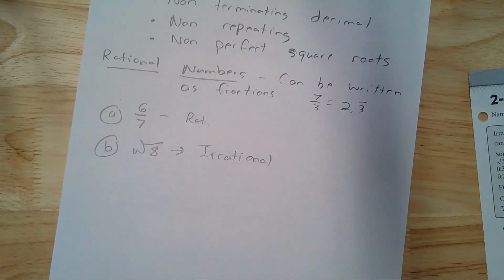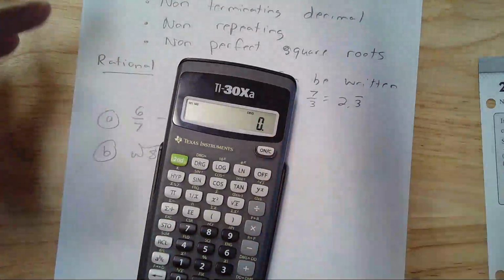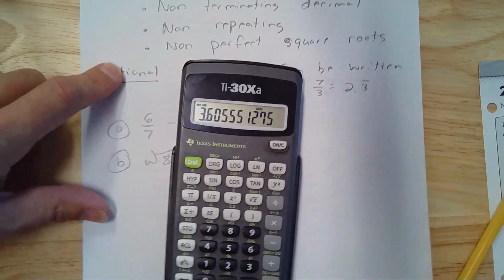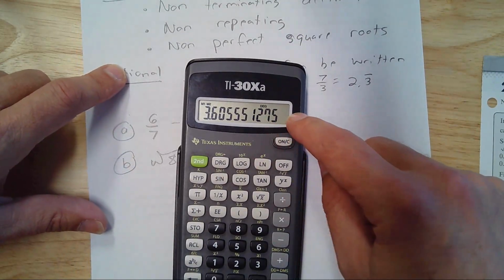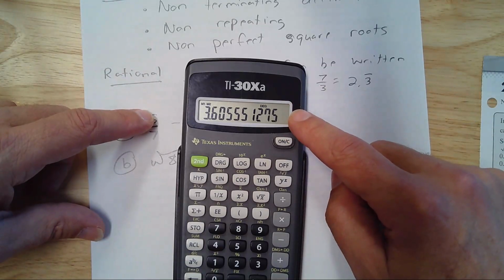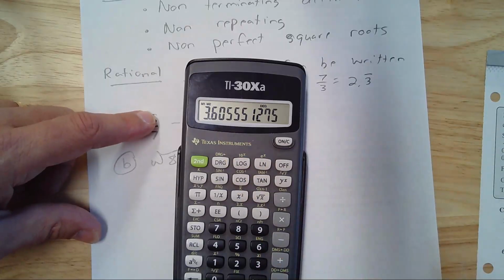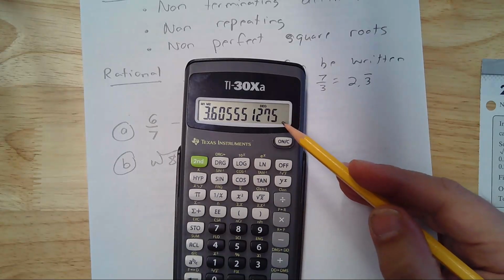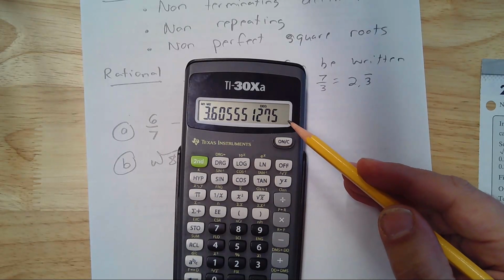So that basically means they don't ever end. There's no repeating pattern to any of them. It doesn't matter what number you pick. 13, if I push 13, we understand the calculator is only limited by the space of the screen. This is not necessarily the end of the answer. It is not. It goes on forever, but there's no pattern here. I can't ever draw a bar over any of these numbers to show that the pattern's repeating. If it doesn't repeat, if it doesn't terminate, it's irrational.